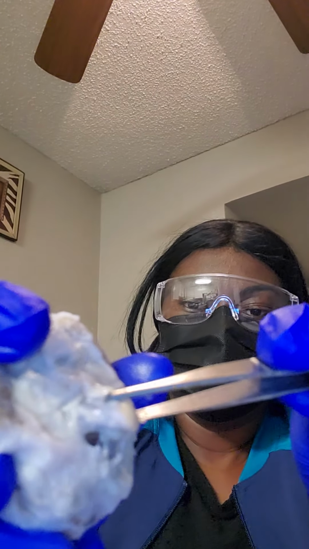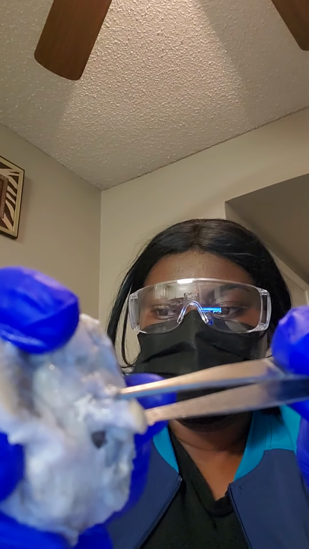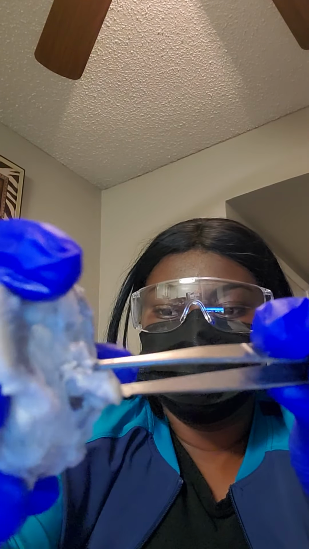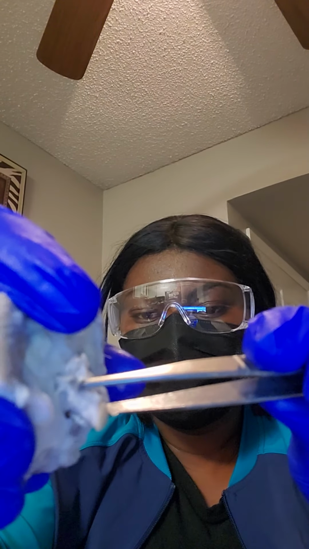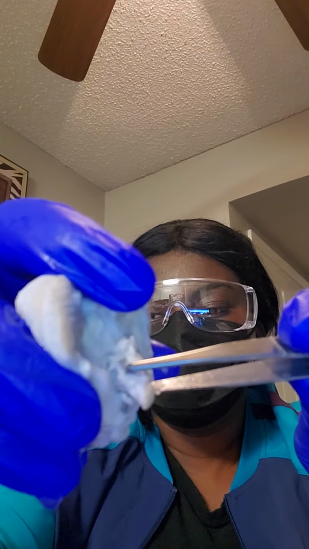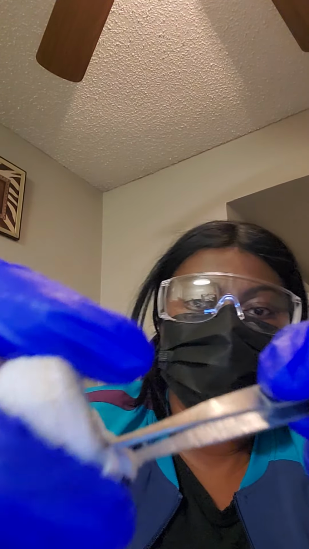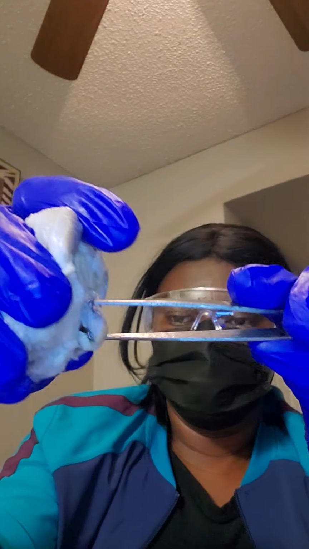And then behind it, right here, is the optic nerve. And what it does is it transmits sensory information for vision in the form of electrical impulses from the eye to the brain. Right here.